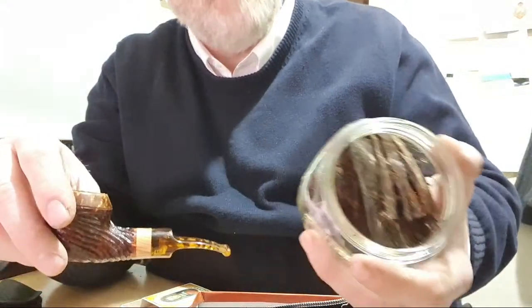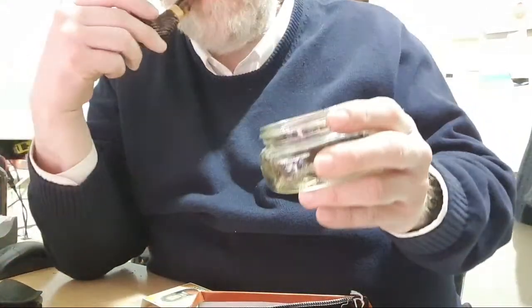Actually, I might try this. I haven't smoked it for so long. Maybe I'll smoke it after this.